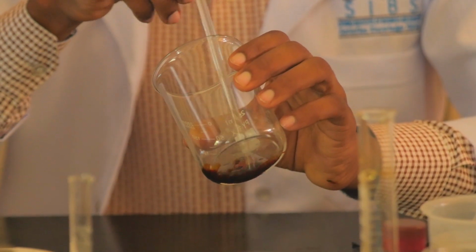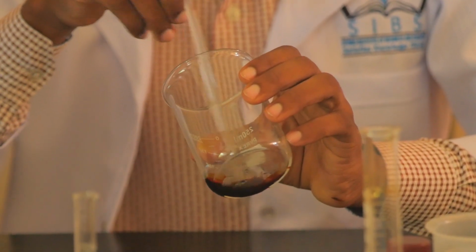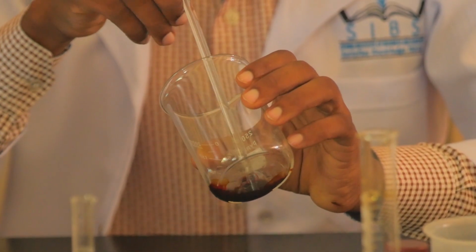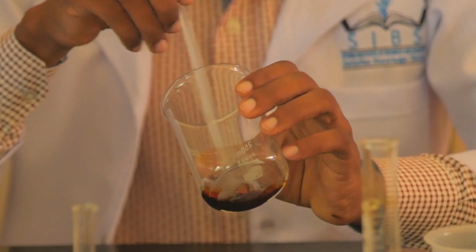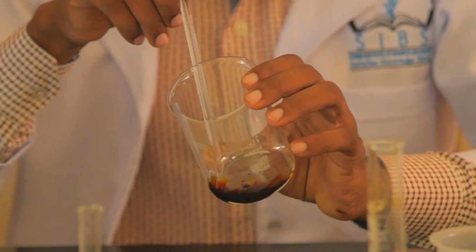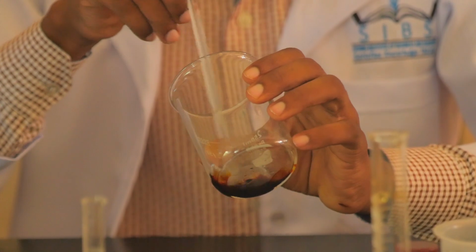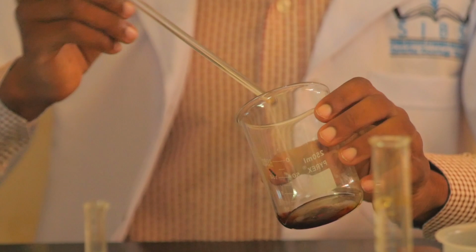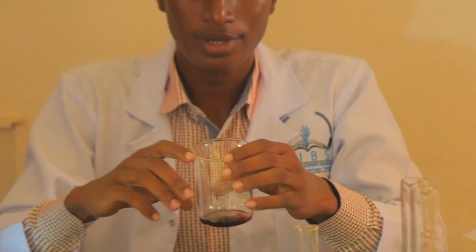You stir until each particle dissolves fully in this solution. This is completely done. Now this is our weak iodine solution, but this is not 20 mils.